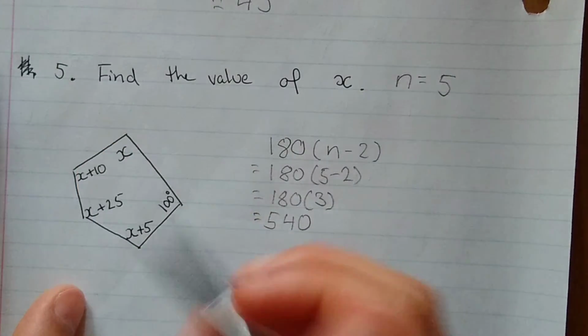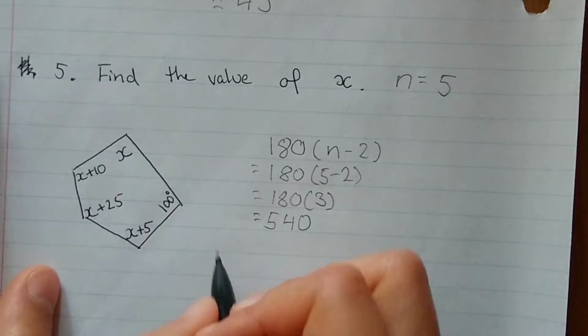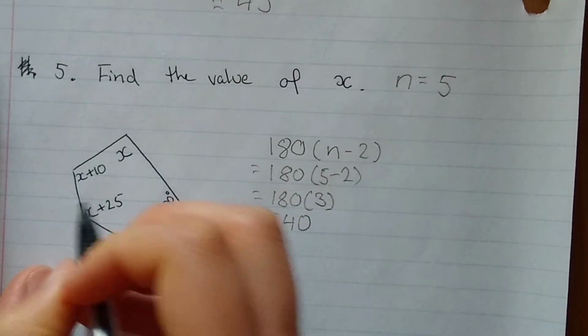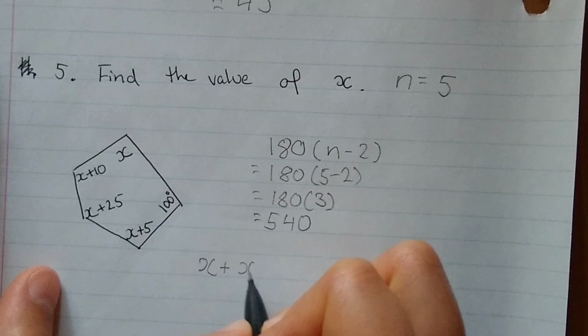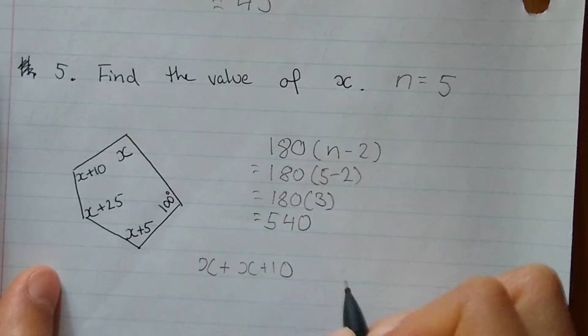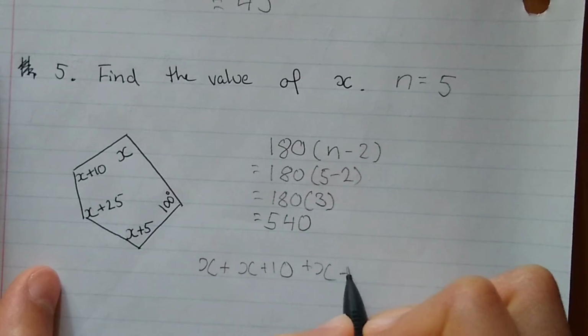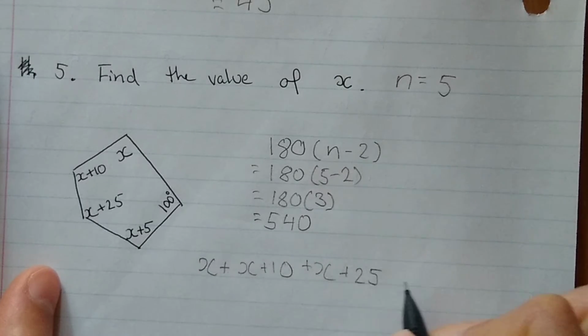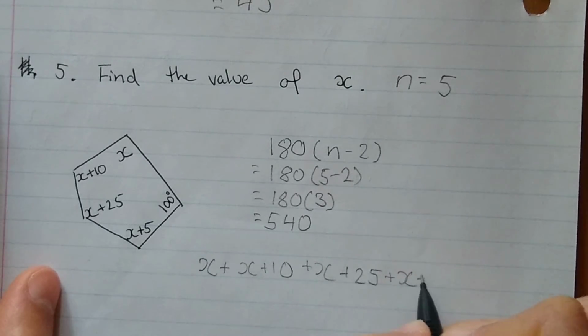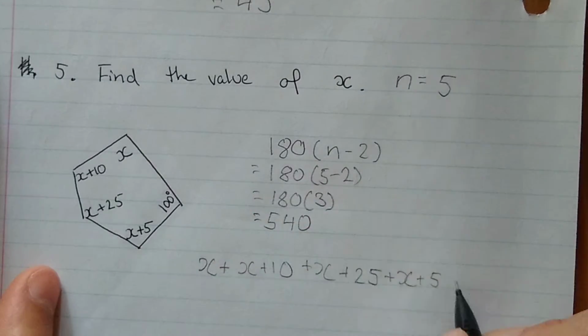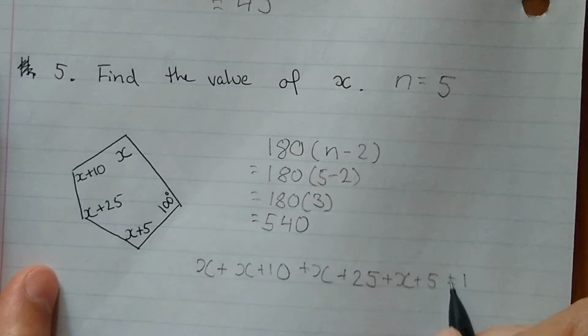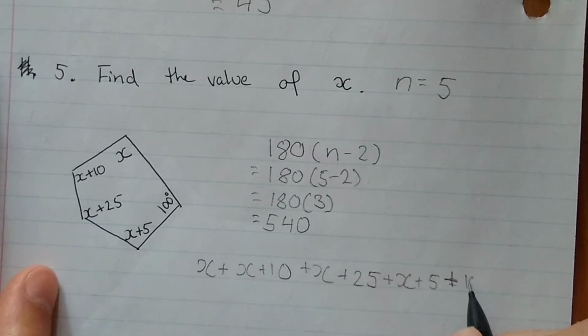So we can just take them and add them together. So we have x plus 10, we have x plus 25, we have x plus 5, and we have 100. Oh, plus 100, pardon me.